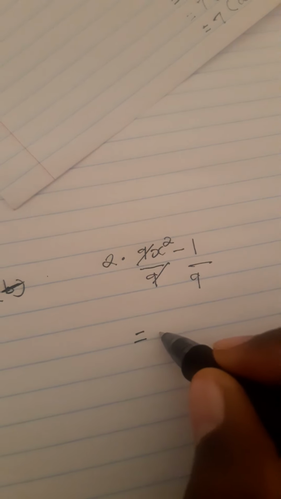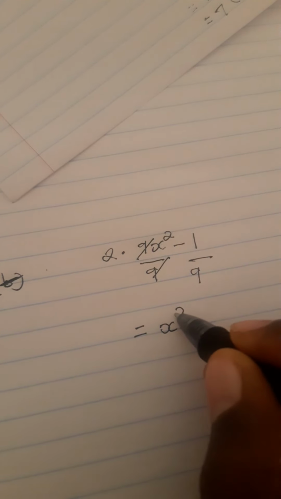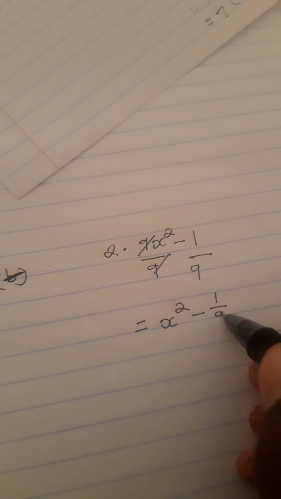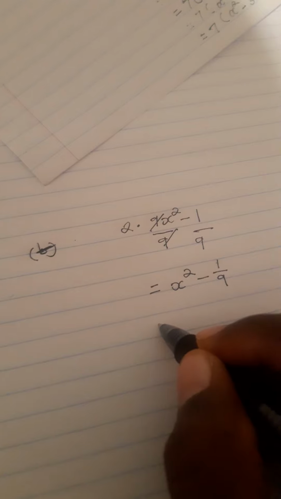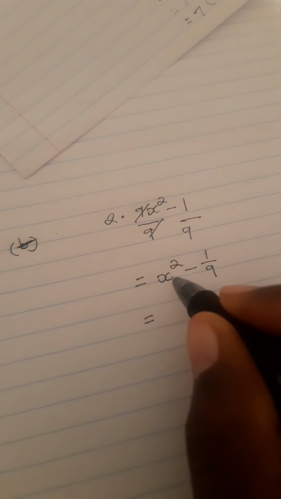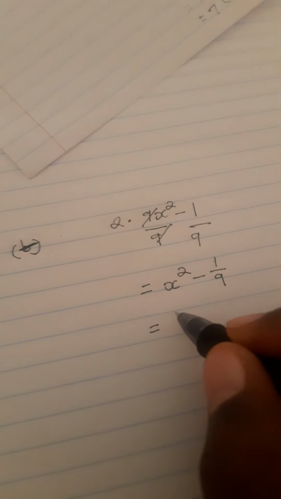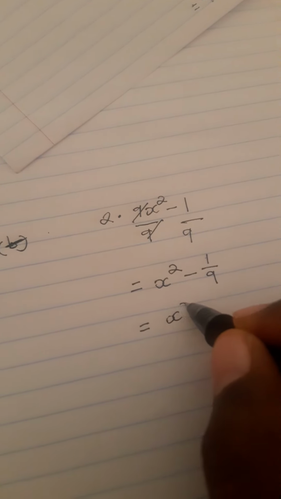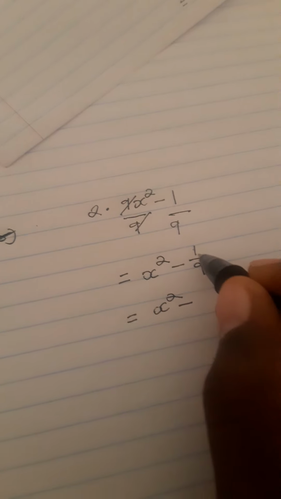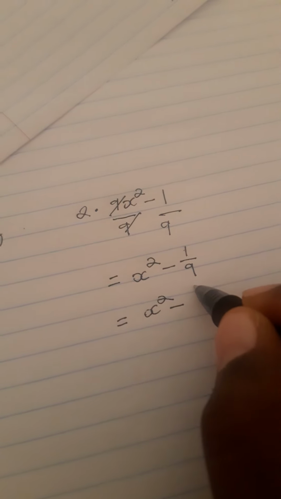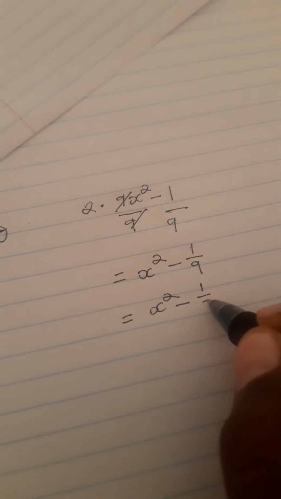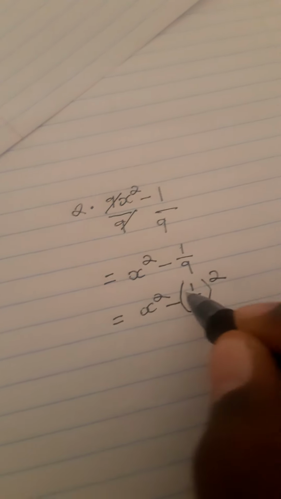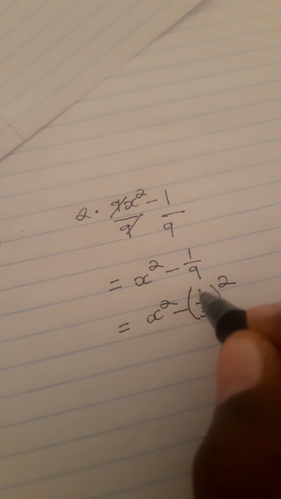Then I will be having x squared minus 1 over 9. You see what I told you about the difference of squares, how it comes in these forms. We know that this is heading to the difference of squares, because I can write this as x squared. For you to find it out, you must write the other number as a square also. I can rewrite it as 1 over 3 squared. Therefore, this is x squared minus 1 over 3 squared.